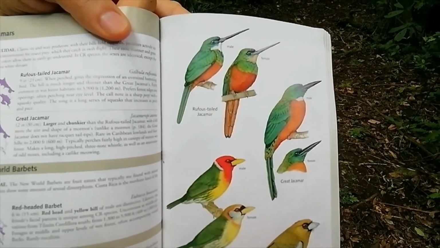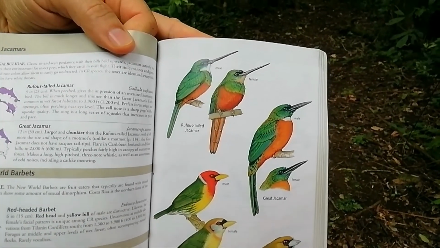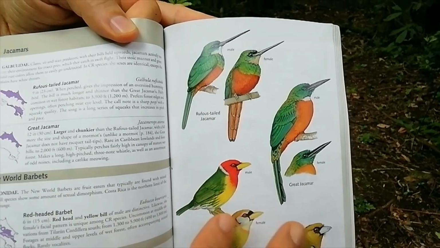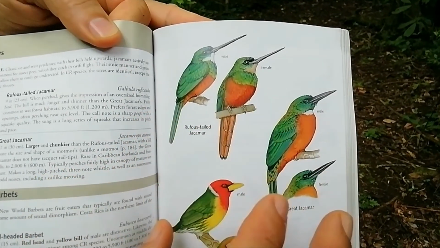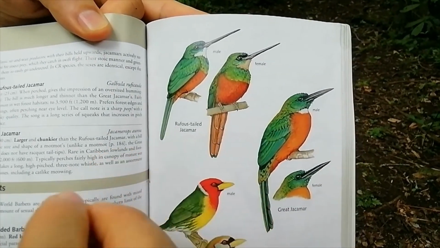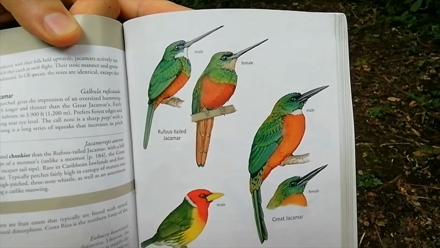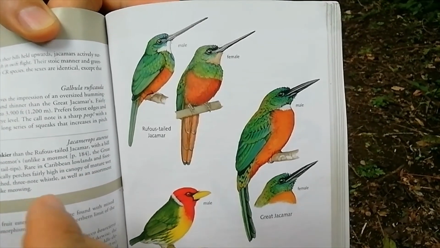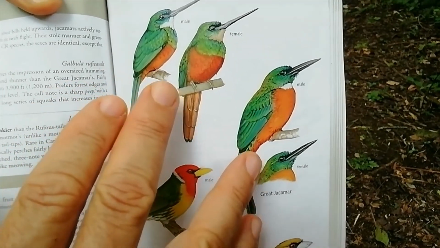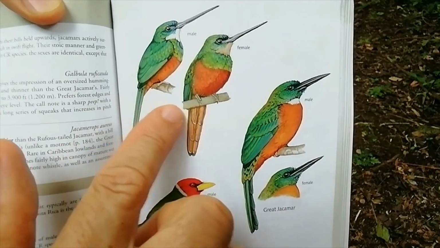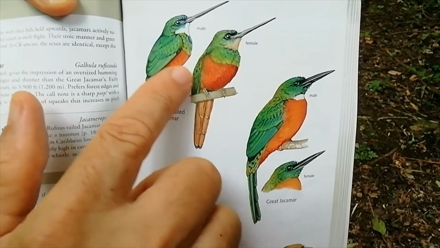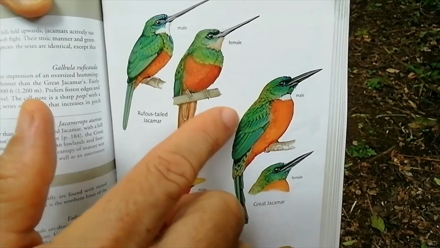This is the field guide to the birds of Costa Rica. And of course, I want to illustrate by showing you the pictures of these birds how what we were just talking about functions. The variety of prey existing in tropical rainforest habitats is so diverse that even species that are intimately associated, like jacamars, these are different species of jacamars right here, develop different bill shapes in order to go for different size prey.